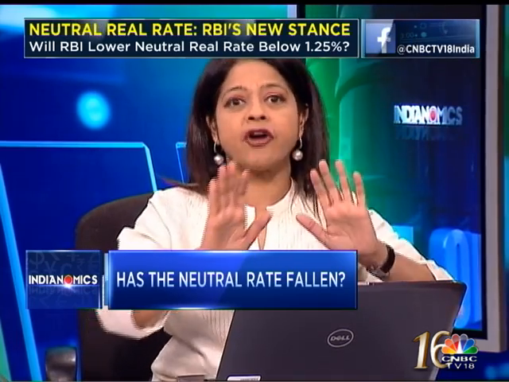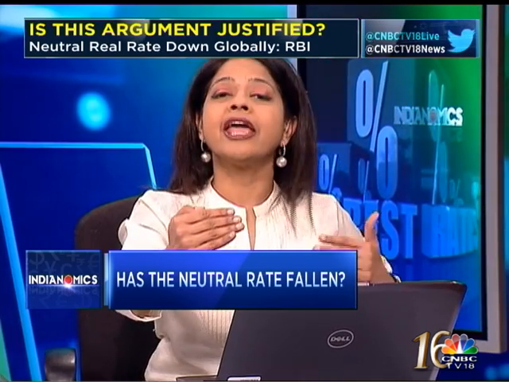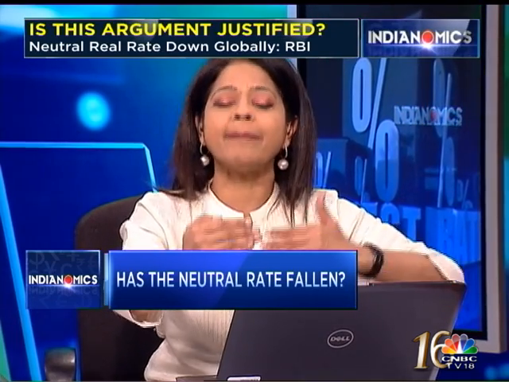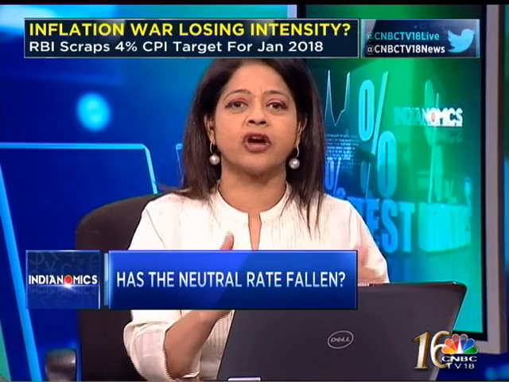Okay, if prices are rising, then you increase the gap between neutral and real. If prices are falling and there is an output gap, then you reduce the gap between neutral and real. But why did the RBI say that the neutral rate itself has fallen? That looks like an insidious argument. Prasanna, would you... okay, Sajid, would you agree with that?